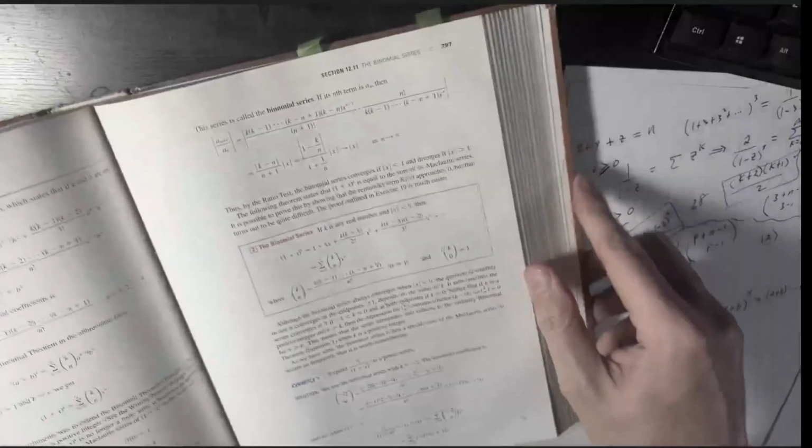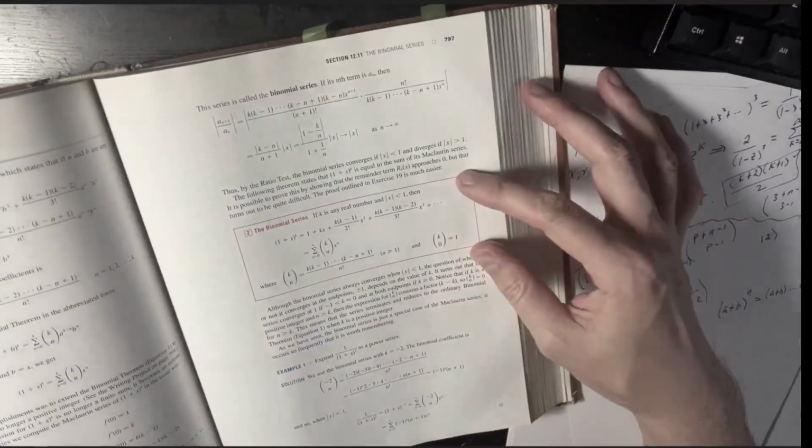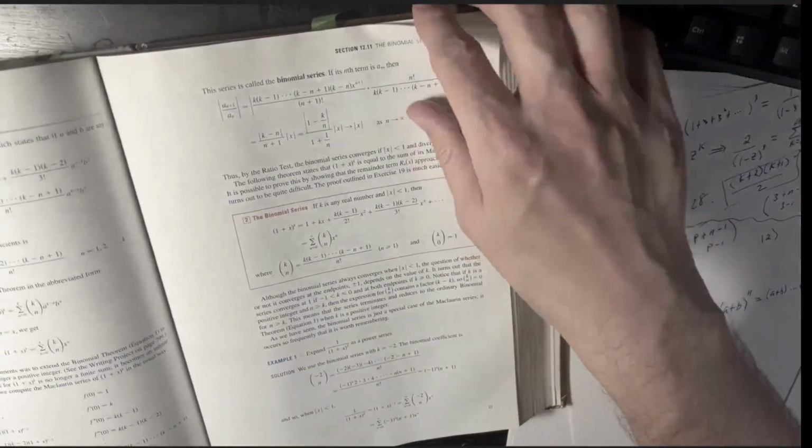And this one is called the binomial series. So yeah, that was a good question, Hitch. I also forgot why it was true for reals, but it's really not anything to be afraid of.